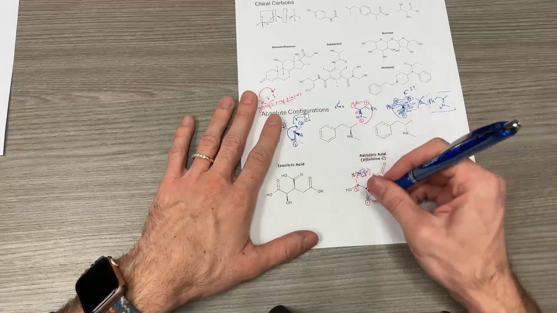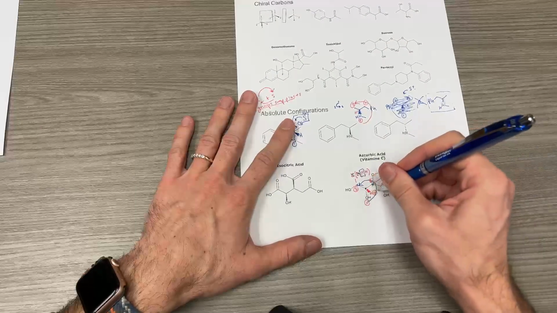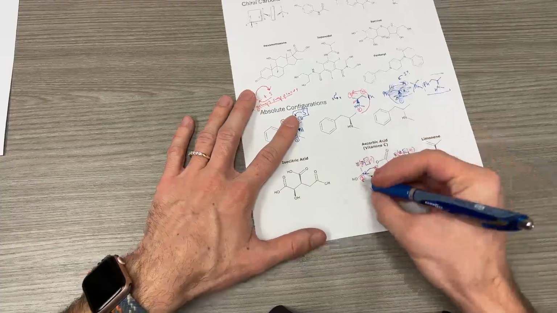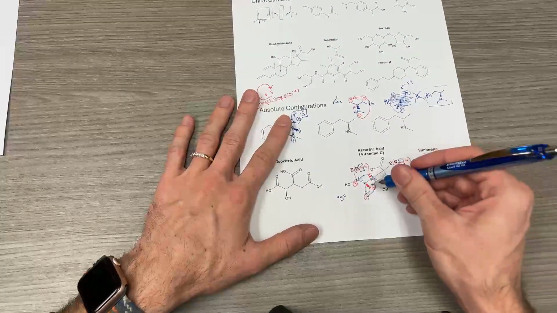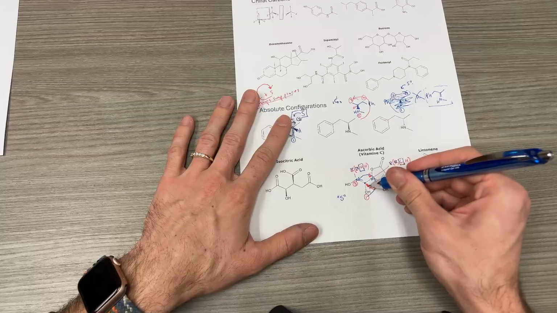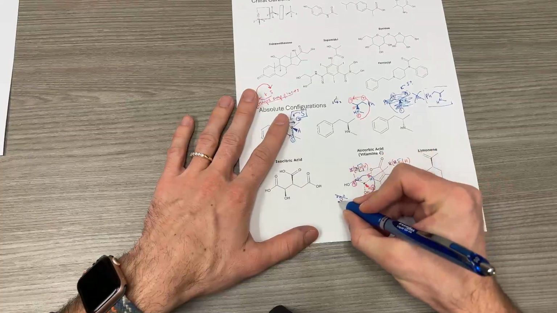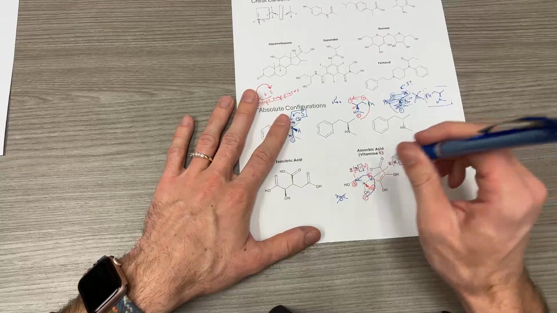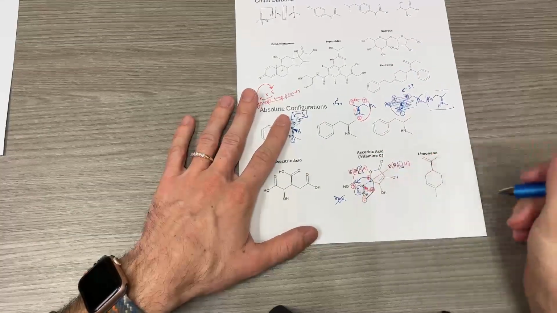As I assign rotation 1 to 2 to 3, I notice that it's counterclockwise, which means that it's going to appear S. But I'm breaking the rule about my perspective, which means that this is not an S configuration because I'm looking at it backwards. This is an R chiral carbon.